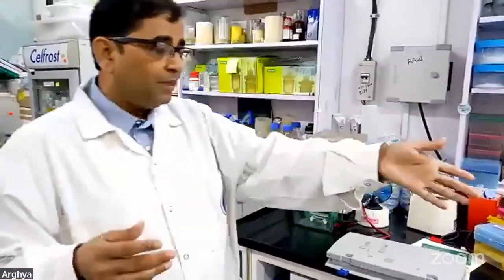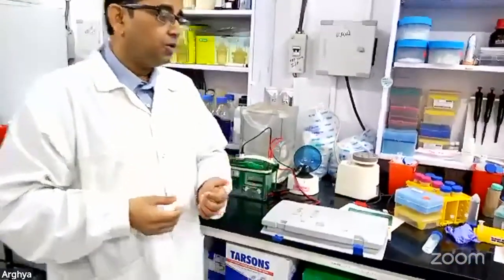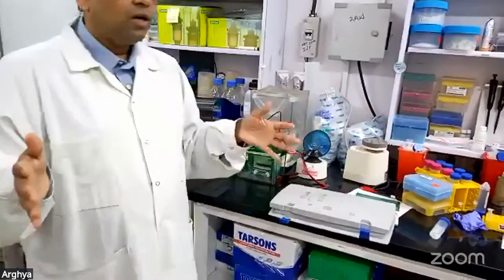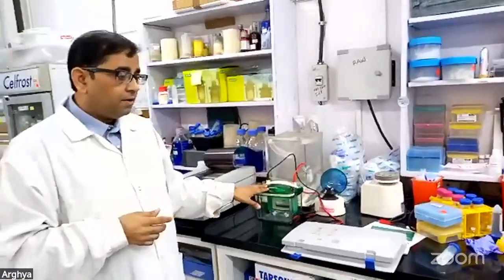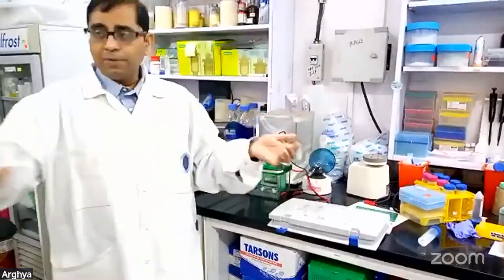We can separate those on the PROTEAN or one of the Ruby setups, which you can bring in here and we can show. So we can do those separations on the large units as well. Again, it depends on what our IPG strip length is. If the length is 7 centimeters, this gel is good enough. If the IPG strip length, as I mentioned to you, is very large, it could be 24 centimeters.